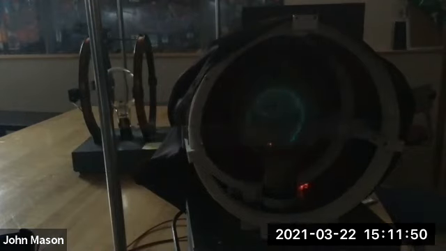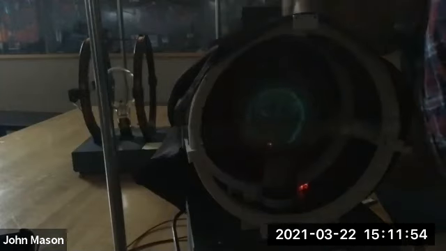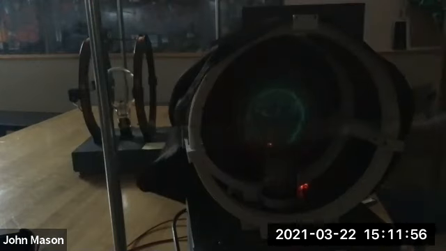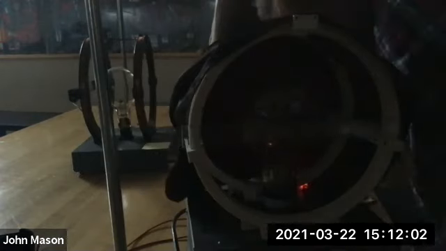Okay, so here we go. Now I've got, whoops. My little voltmeter came out there, so let's do another measurement. Let's turn this guy back on. A nice light current there.